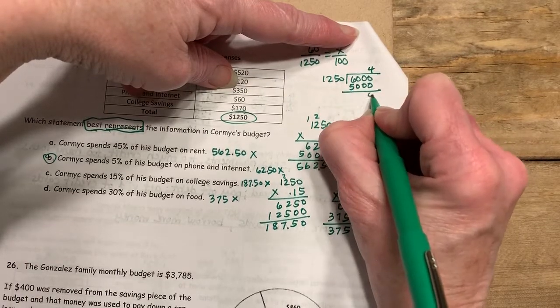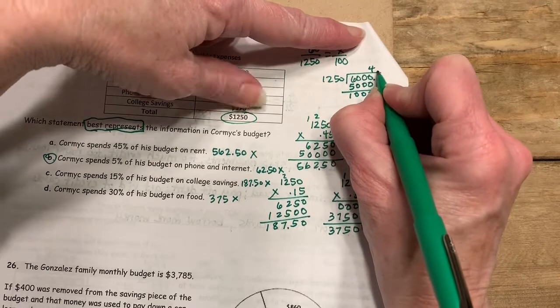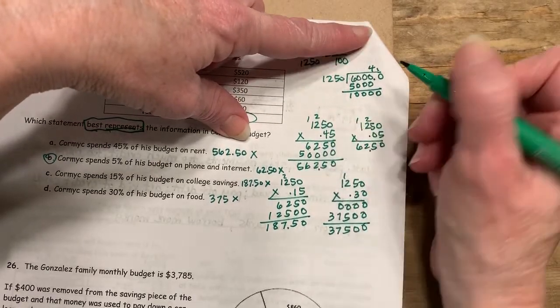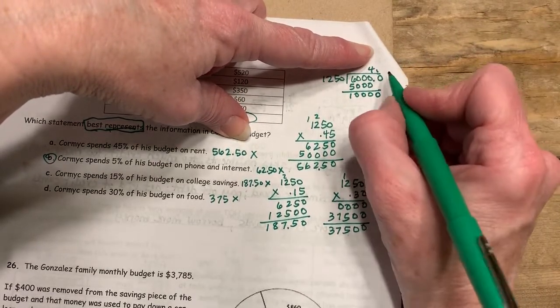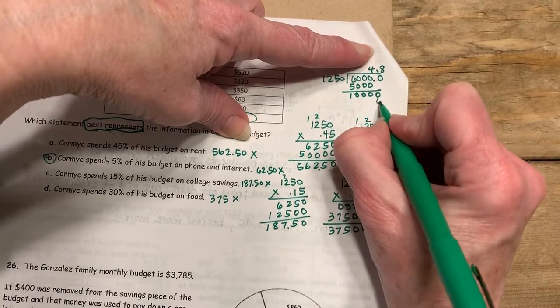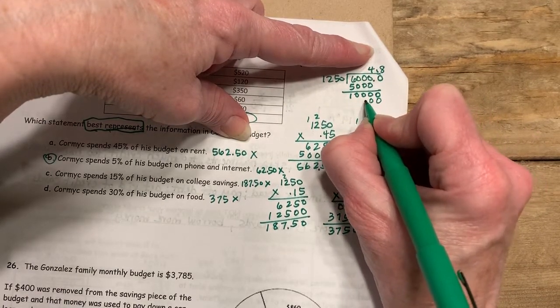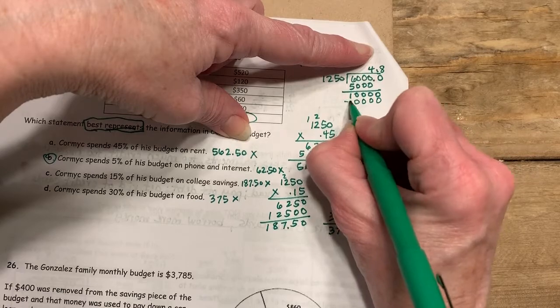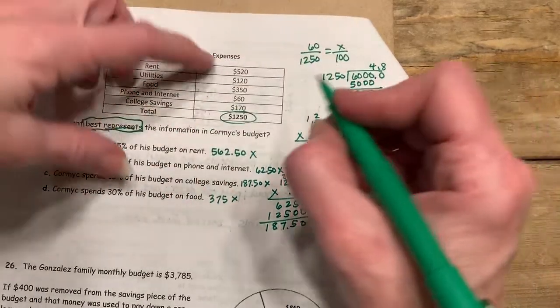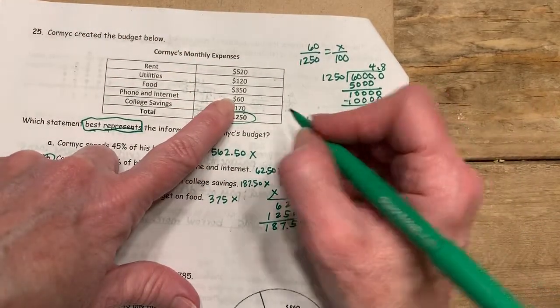If I subtract that, I get 1,000, add a decimal and a 0, and then 1250 will go into 10,000 exactly 8 times. So this is 4.8% of his budget.